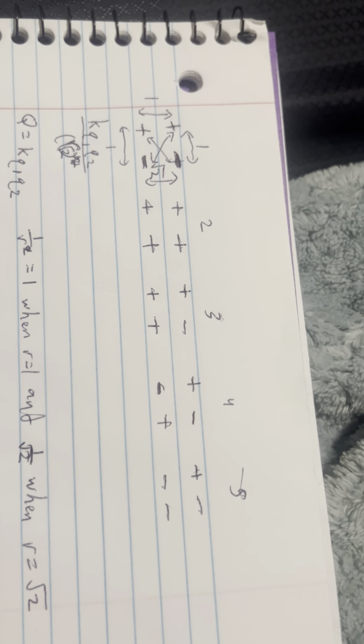So you divide it by √2 when it's a diagonal force or a diagonal potential, whatever. So then for each of these, you're going to basically add up the different potential energies.